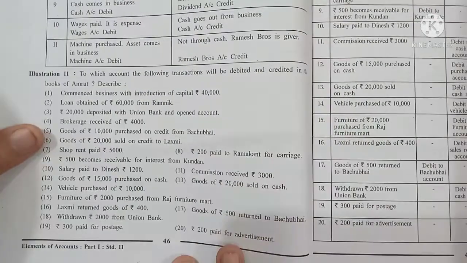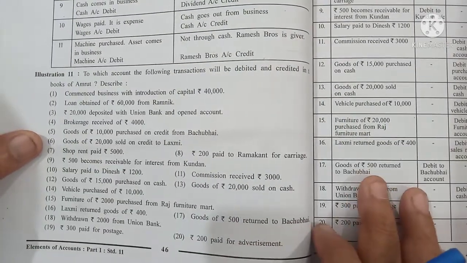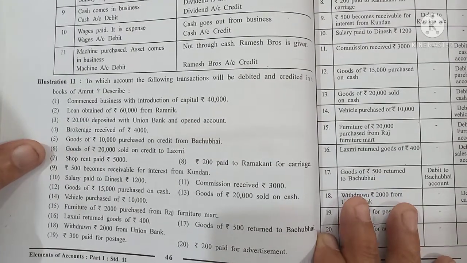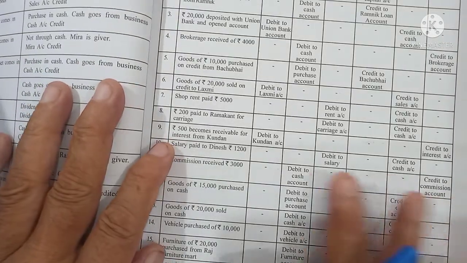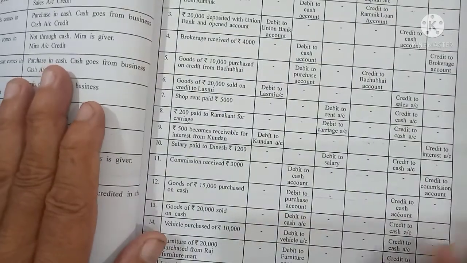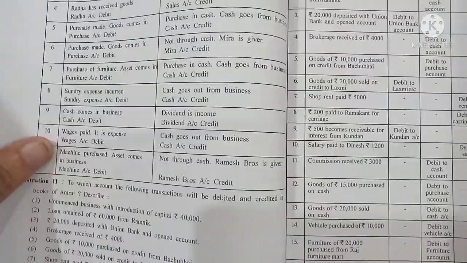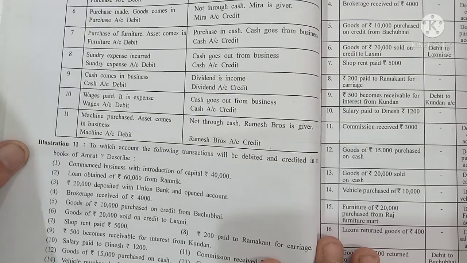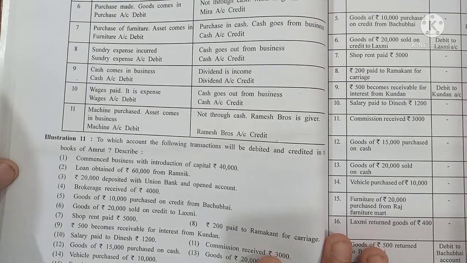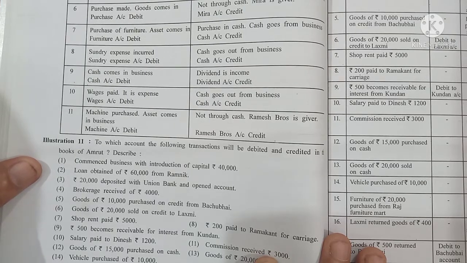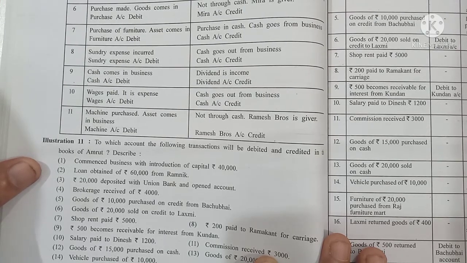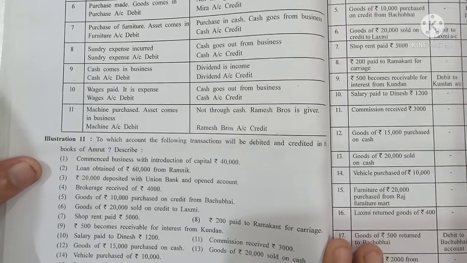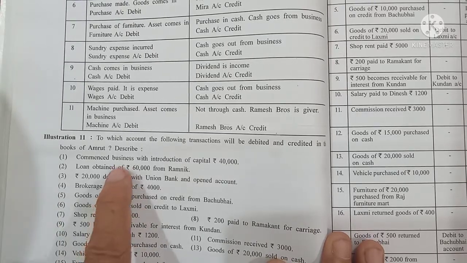Page number 46, according to your textbook, illustration 11, you have a total of 20 transactions. The answer is given in the next page, page number 47 in your textbook. The answer will cover the same thing as your textbook, but I want to explain the way I taught you so that it will be easy for you to understand. Once you understand all the 6 steps, then in chapter 3 and chapter 4, when journal entry comes, it will be easy for you to understand. So let us see the way I explain all the 6 steps, and you follow it.